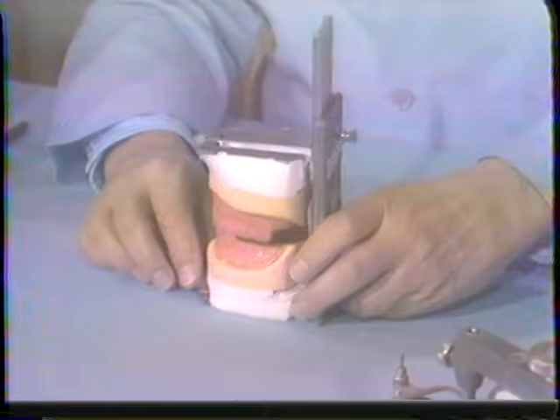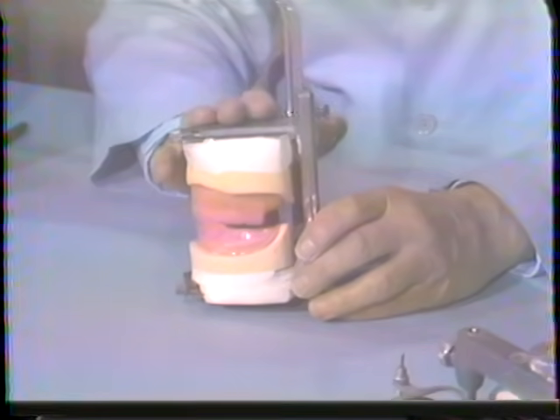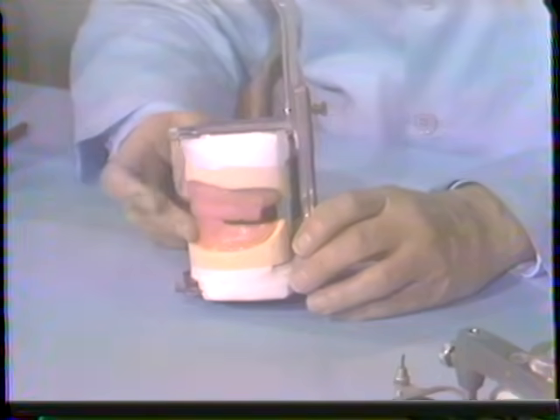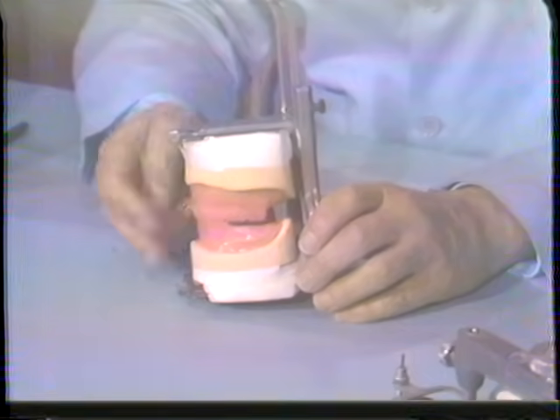All right, we made a centric relation record, and we're mounting it to this position. This we call a simple holding instrument. In other words, this instrument is capable of holding this particular recorded position, and that's about all it can do. And it moves vertically.